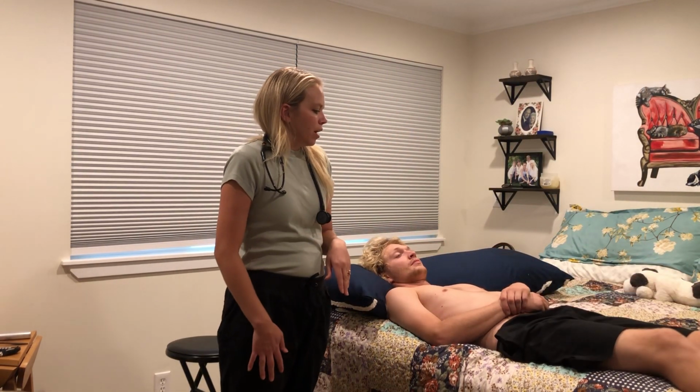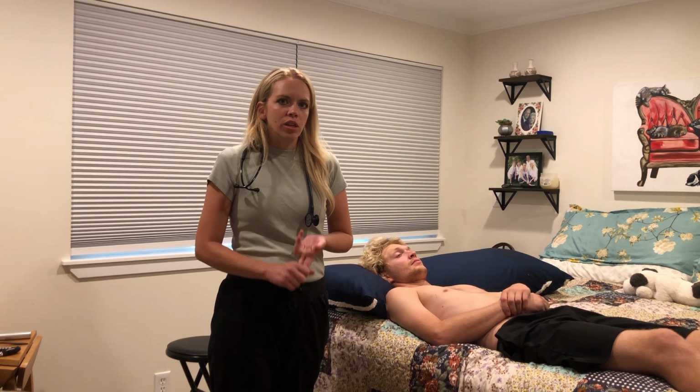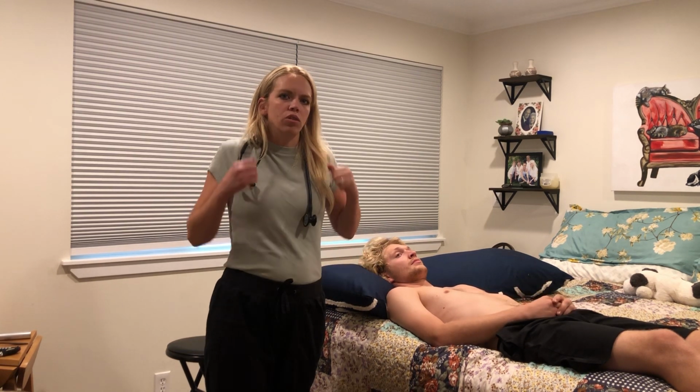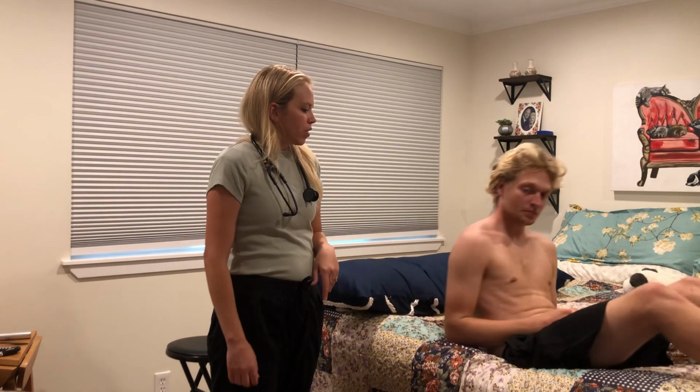And then the only other things that we would want to do are assess the last cranial nerve, which is cranial nerve 12, by having the patient shrug their shoulders. But other than that, we've assessed all of our cranial nerves and we've assessed all of our body systems. So that is the end of our head to toe assessment. Thank you.